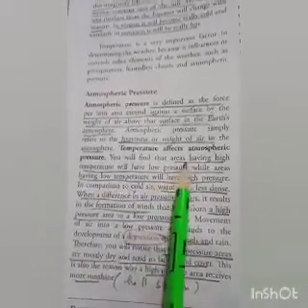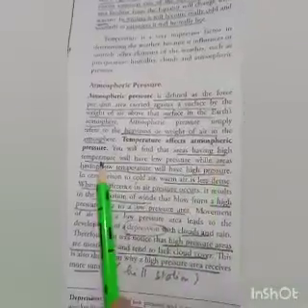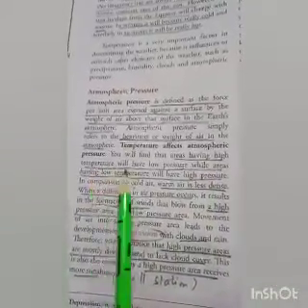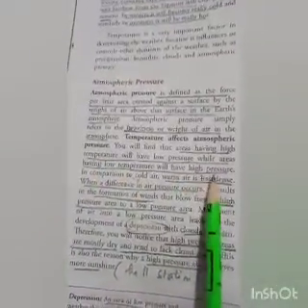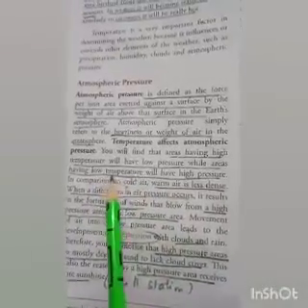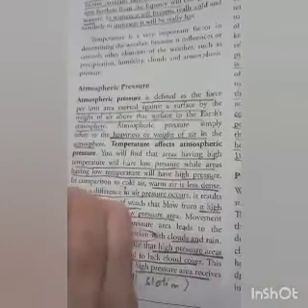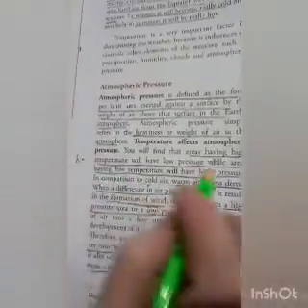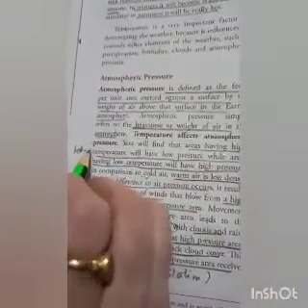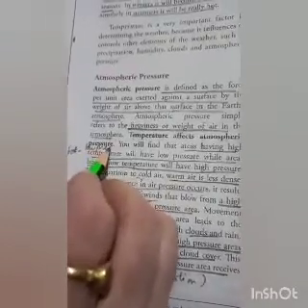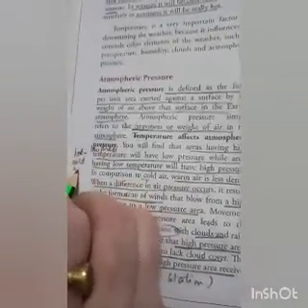Please note it down. Areas that have high temperature, that means the areas which are very hot, will have low pressure. While areas having low temperature, the areas which are cold, will have high pressure. Just keep in mind, the areas with high temperature, that means hot places, will have low pressure and cold places will have high pressure.